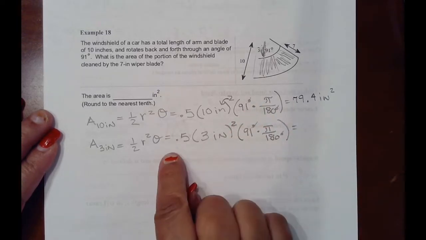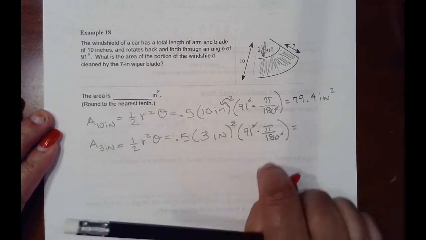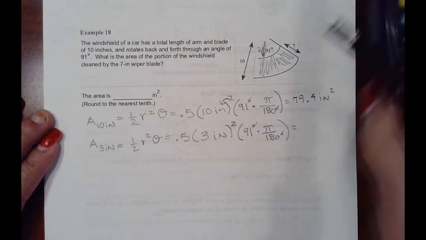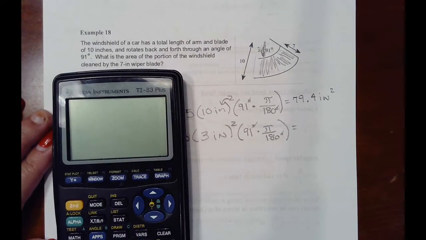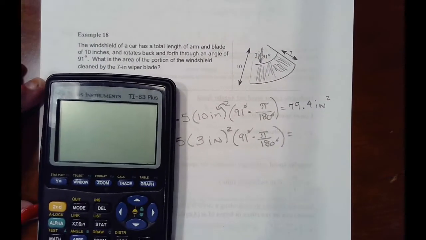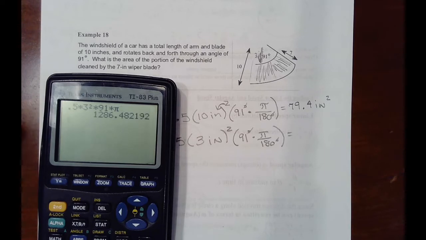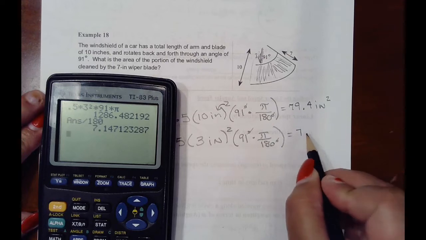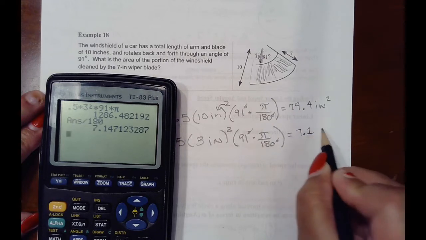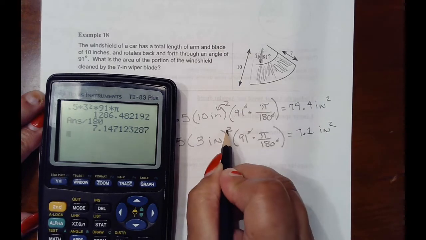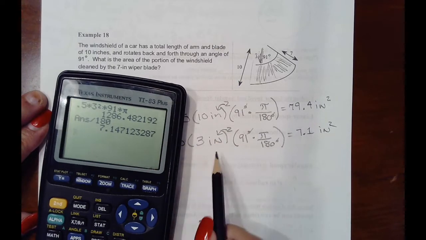We're going to put all of this in the calculator. 0.5 times 3 squared times 91 times pi divided by 180. So it's going to be 0.5 times 3 squared times the 91 times the pi divided by 180, and that is 7.1 inches squared. So that inches squared comes from this piece right here.